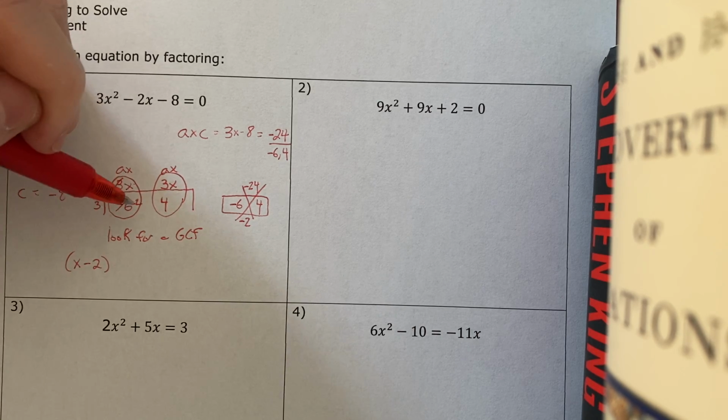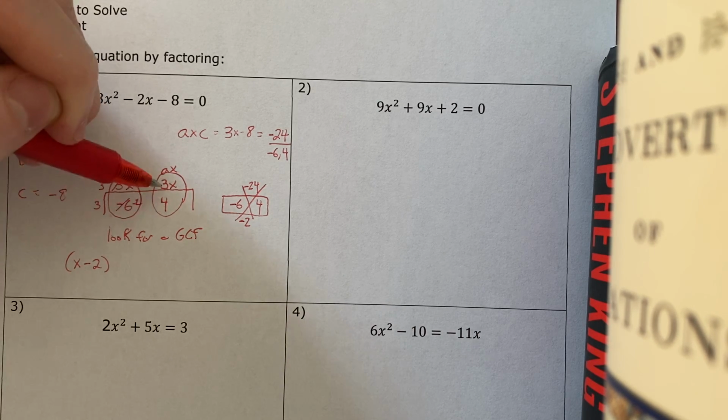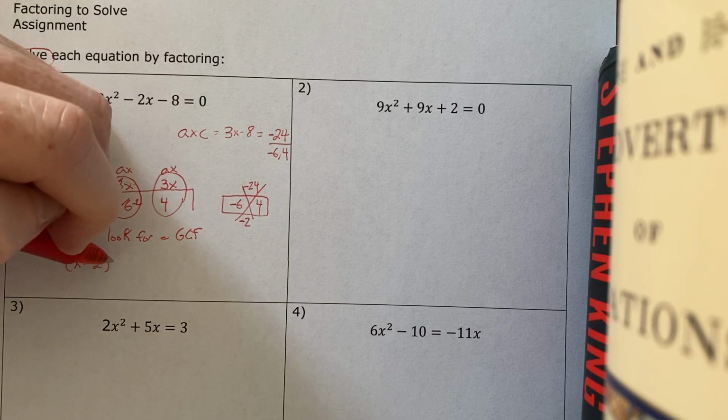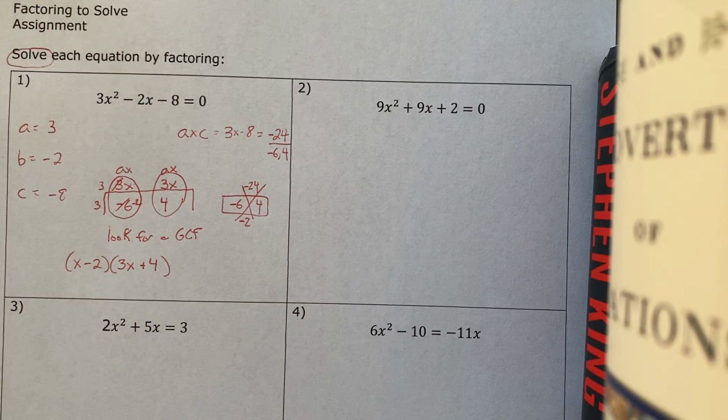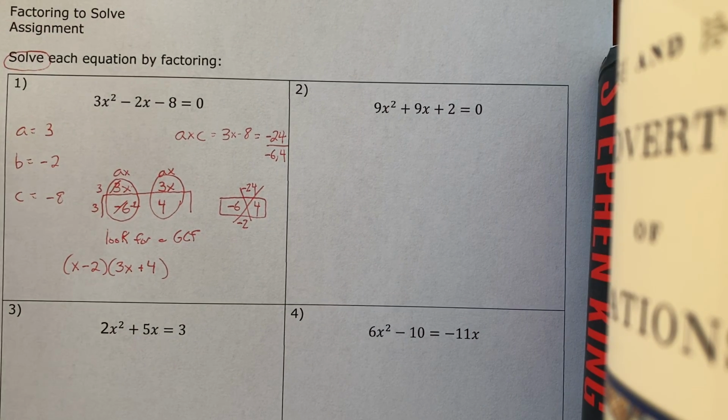All right, looking at this second pair over here, this 3x and a 4, I can't divide 3 and 4 by the same number, so there is no GCF. So I just leave it as a 3x plus 4. There's only one last step, since if I told you to factor it, you would be done, but I want you to solve each of them.